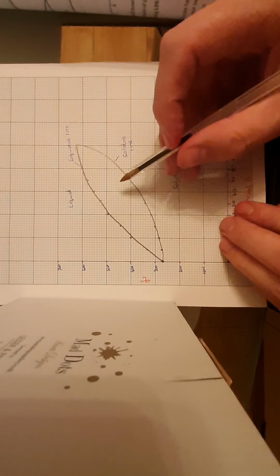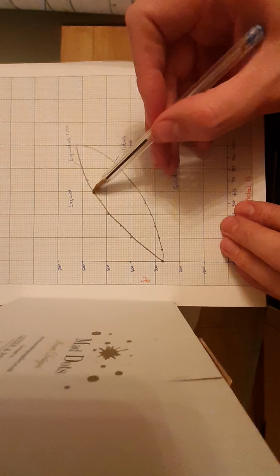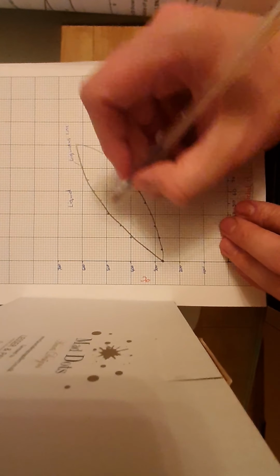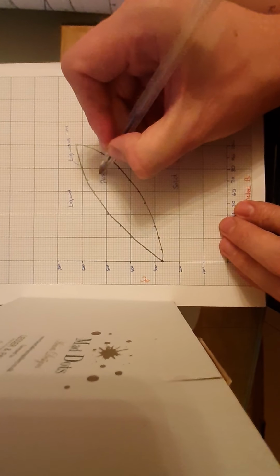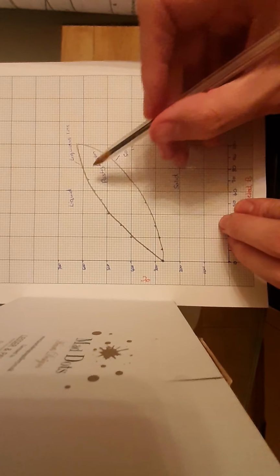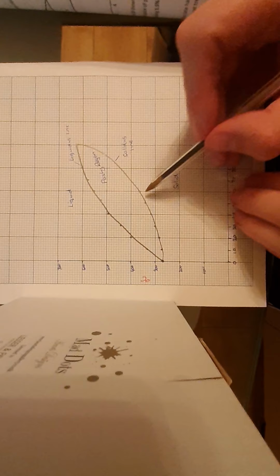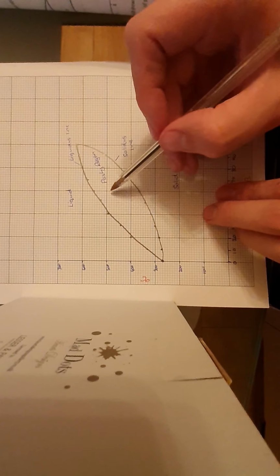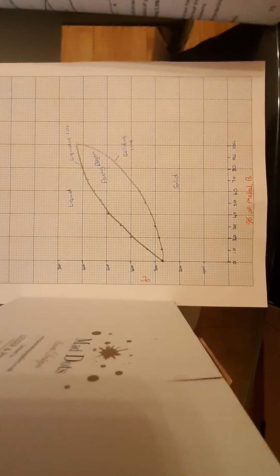And the area they share, which is the start of solidification and the end of solidification, inside here is called the pasty region. Inside that region is half liquid, half solid. Once it crosses this line, it's fully solid. Above this line, it's fully liquid.